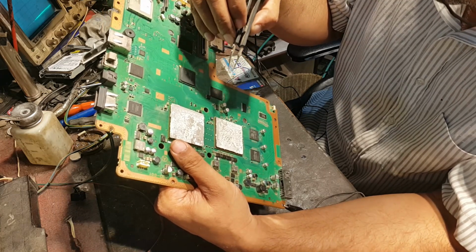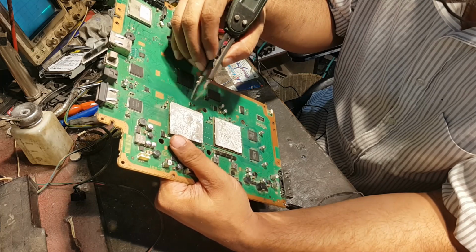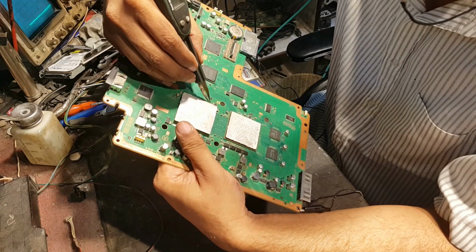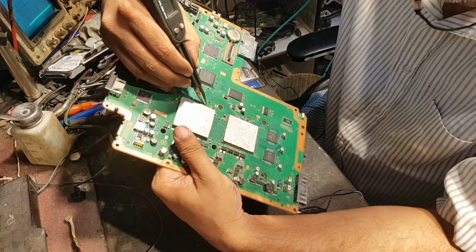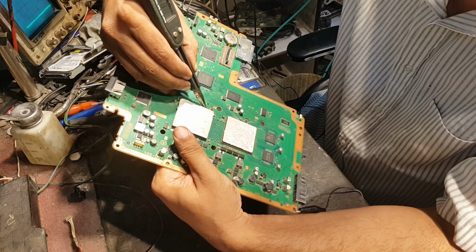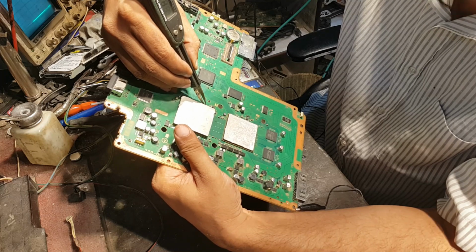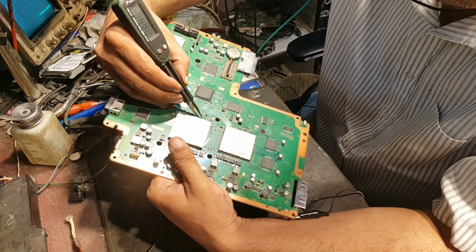As I remember, there is no component valued 54K around this GPU. So we will verify it. It is 10K. This should be 6.46. 6.46, okay. 6.46, 6.45, okay.